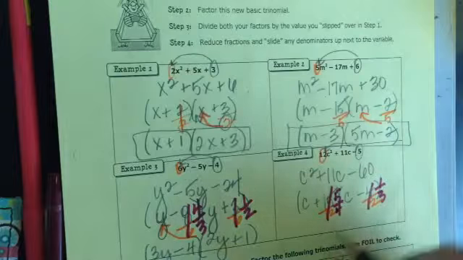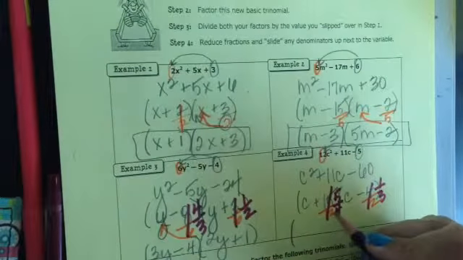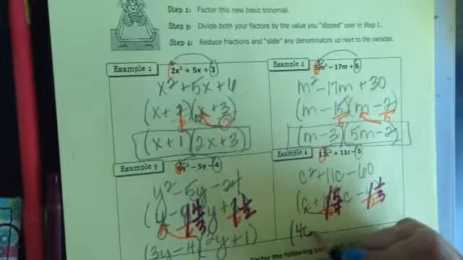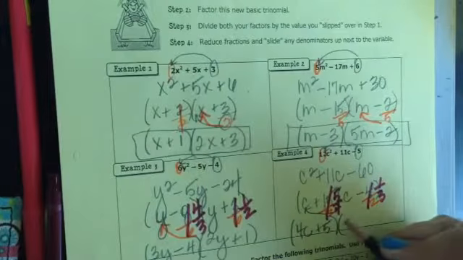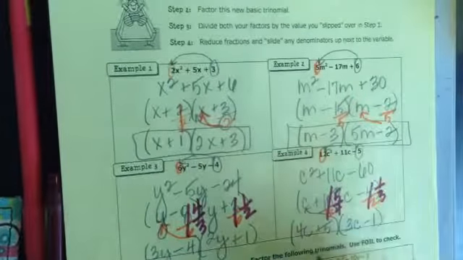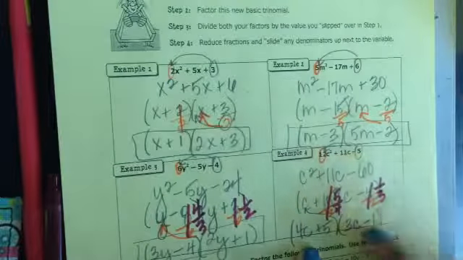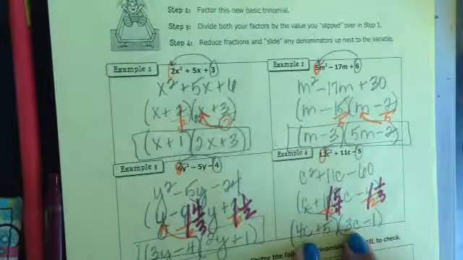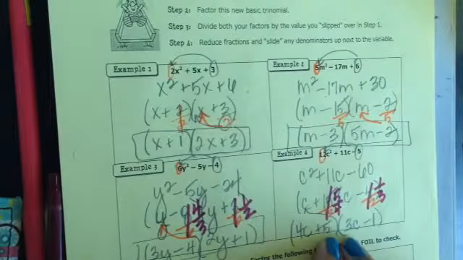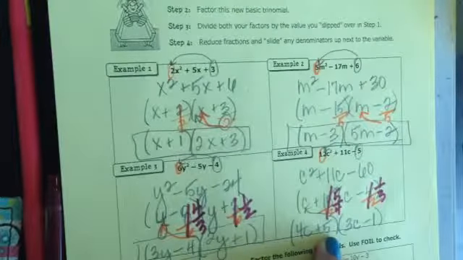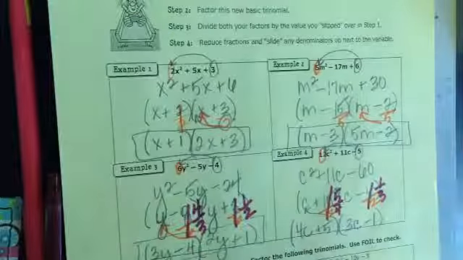And to finish this then, bring my denominator up. 4c plus 5, 3c minus 1. I'm going to FOIL to make sure I get back to what I started with. 12c squared minus 4c plus 15c, there's my 11, minus 5. It works.